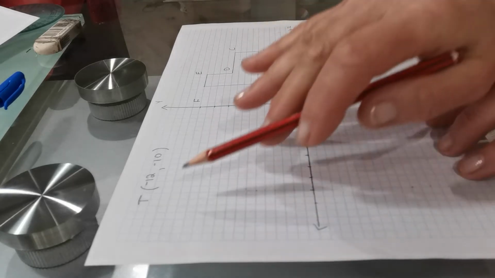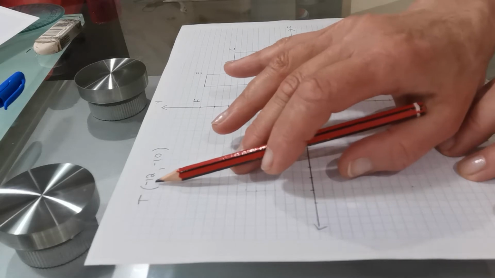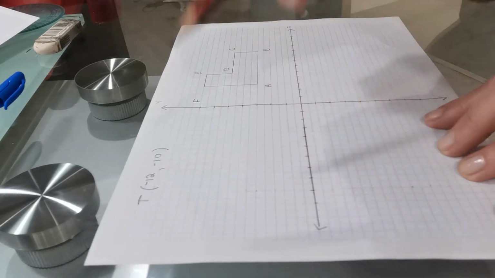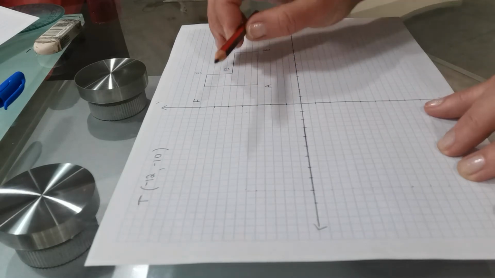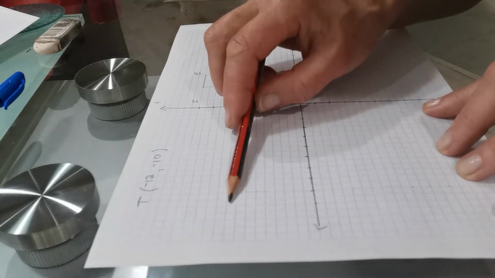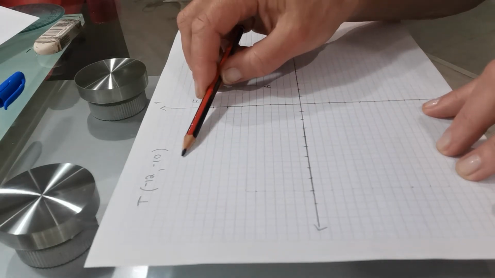So we have a vector here and it says -12 and -10. So that means we're going to move horizontally 12 units to the left and vertically 10 units down.